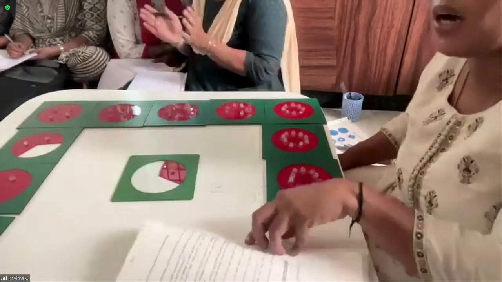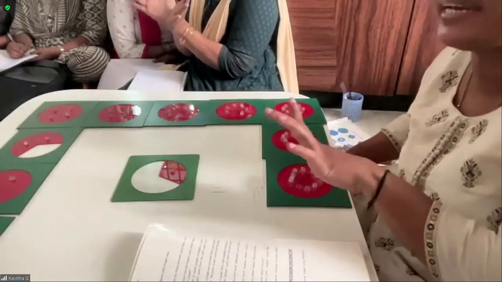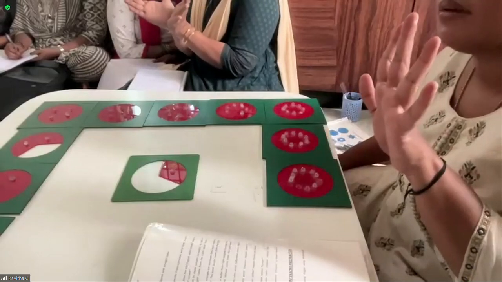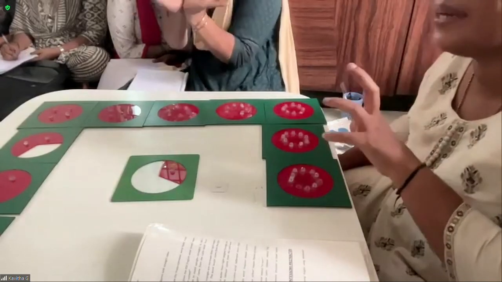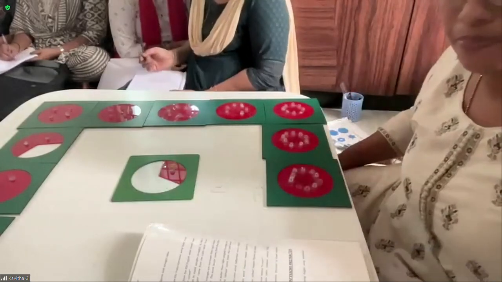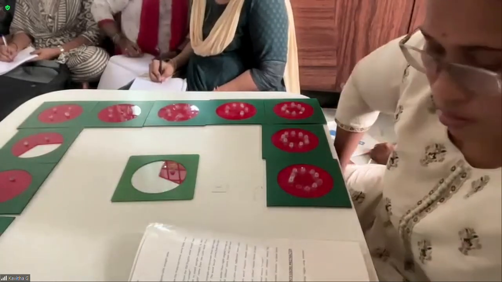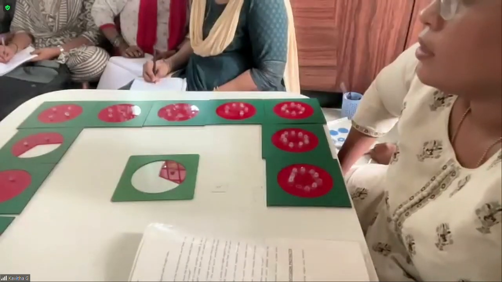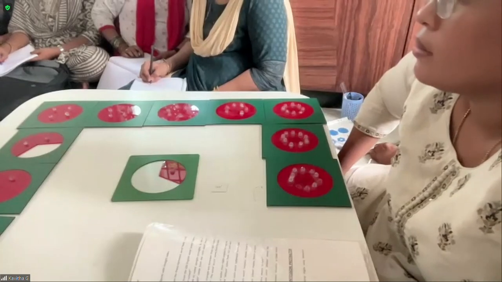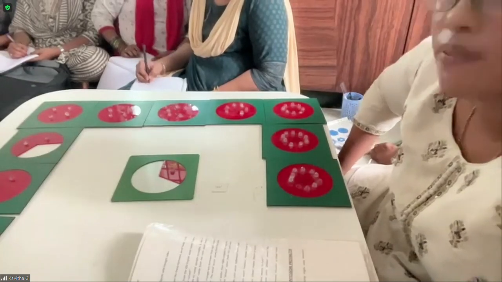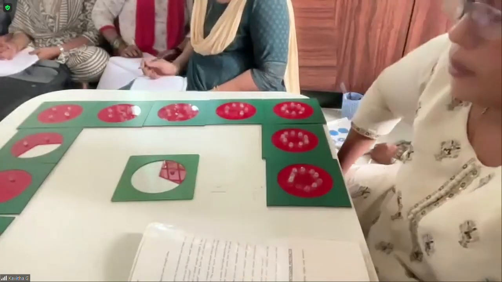So basically, any figures which have straight lines, you can measure angles, right? That is the idea you are giving to the children. Clear? Shall we go to the next one?